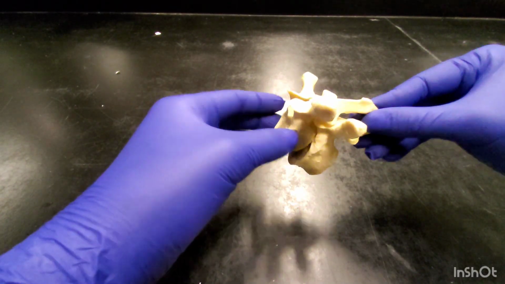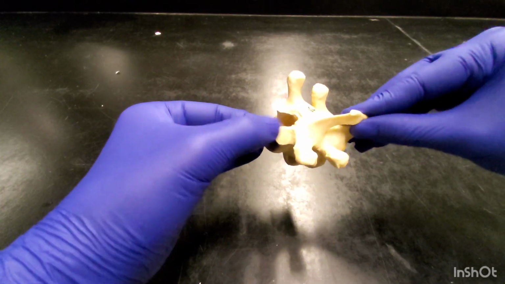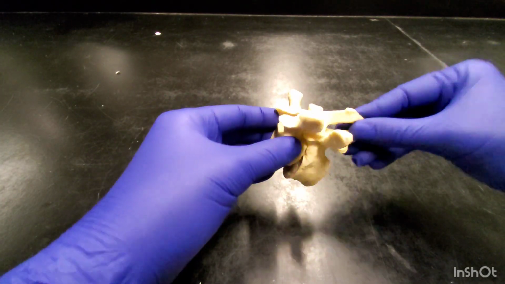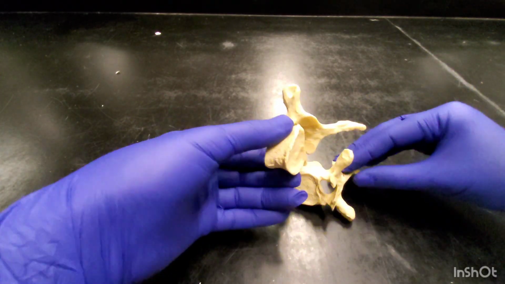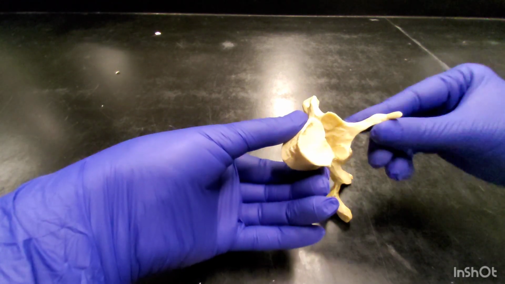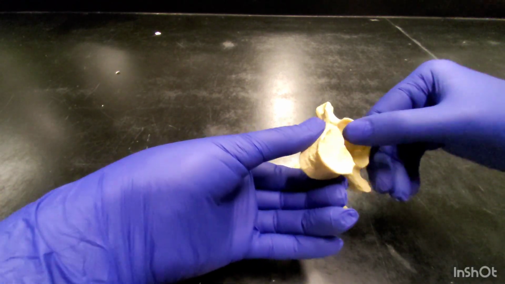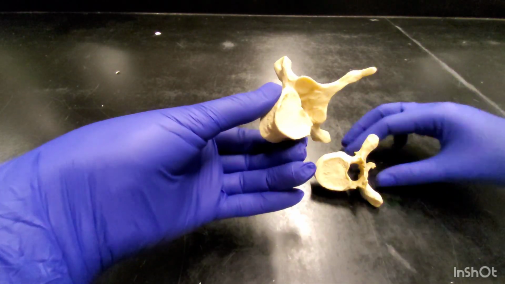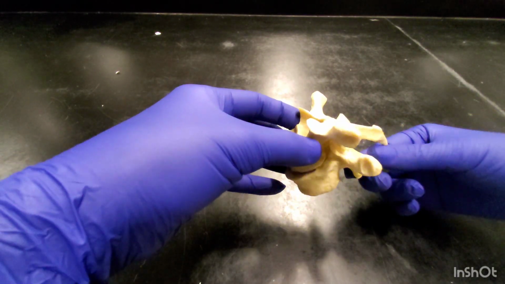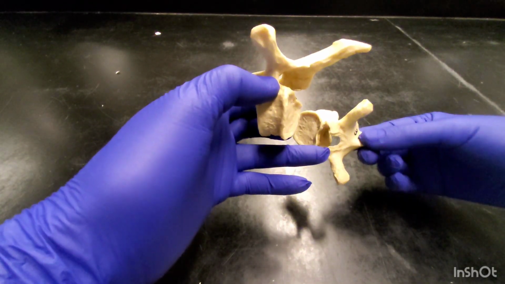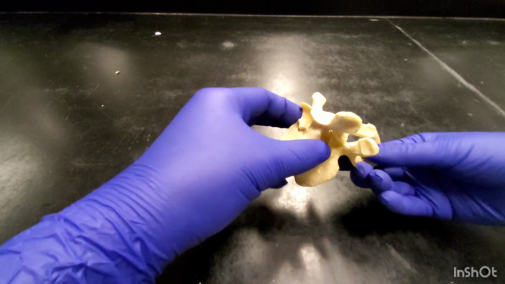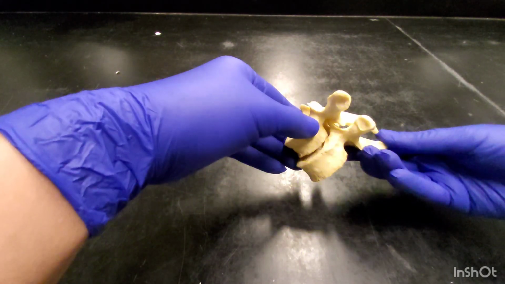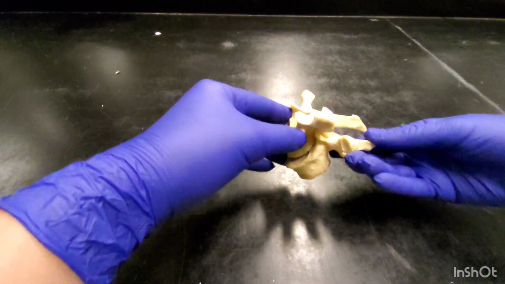So in this case, we have a superior articular facet. And then if we take these apart for a second, I can show you the inferior articular facet. So these smooth areas are more inferior on the vertebrae, and they are going to be tucking into the superior articular facet of that next vertebrae. So this is a relationship we will see all along the spine, allowing the vertebrae to interlock like this.